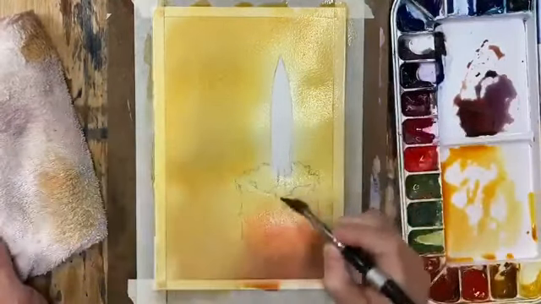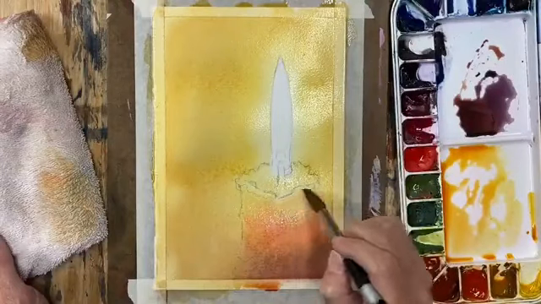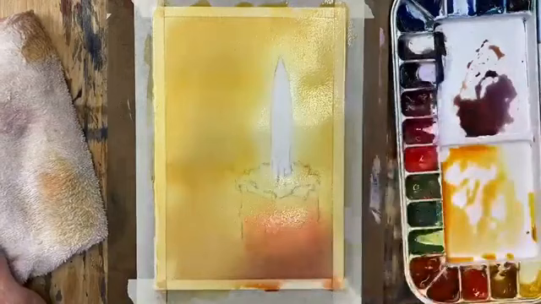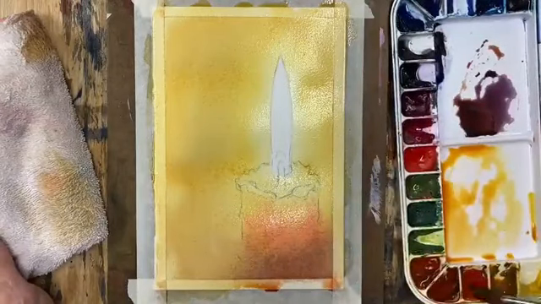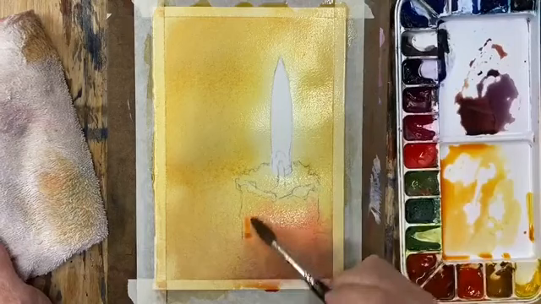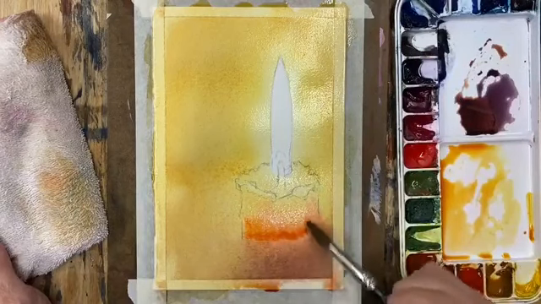You know, it's really okay. I can just relax and trust that the medium is going to cooperate with me and do something beautiful. This is some transparent orange.